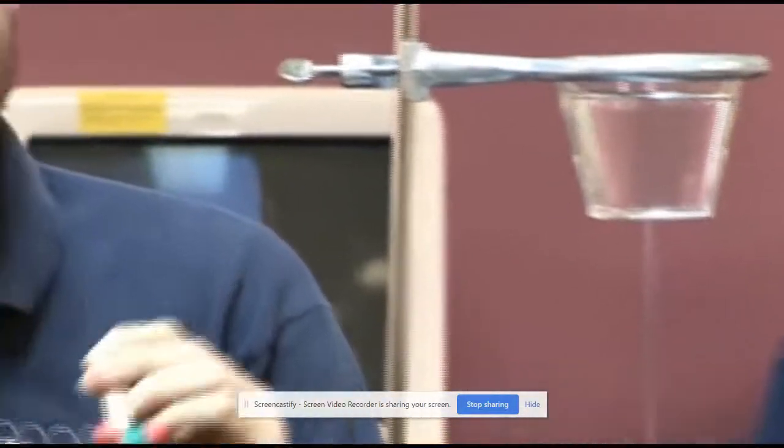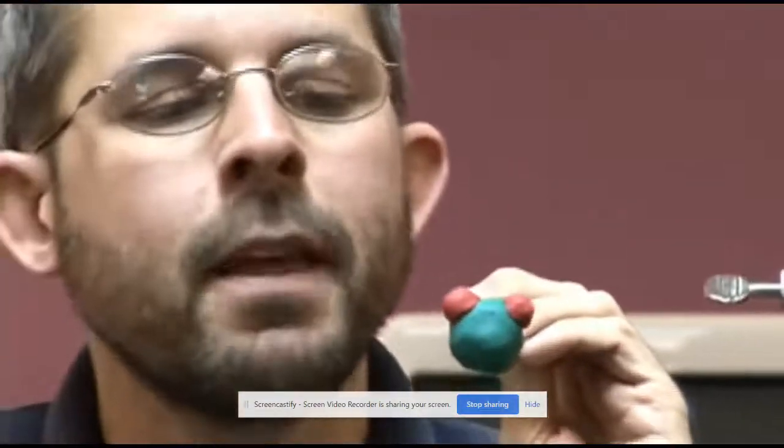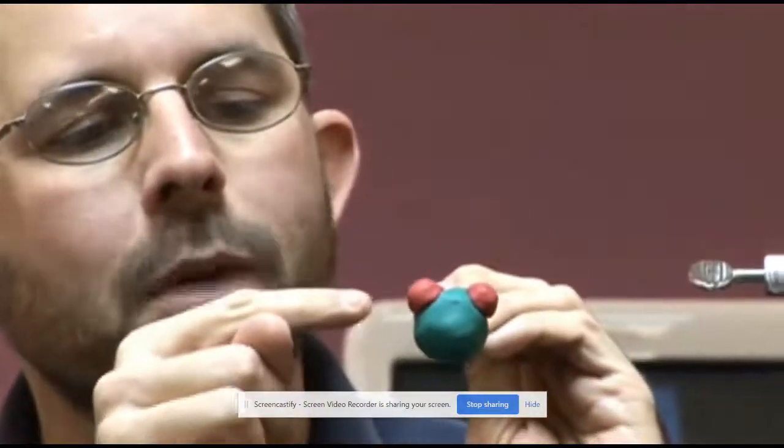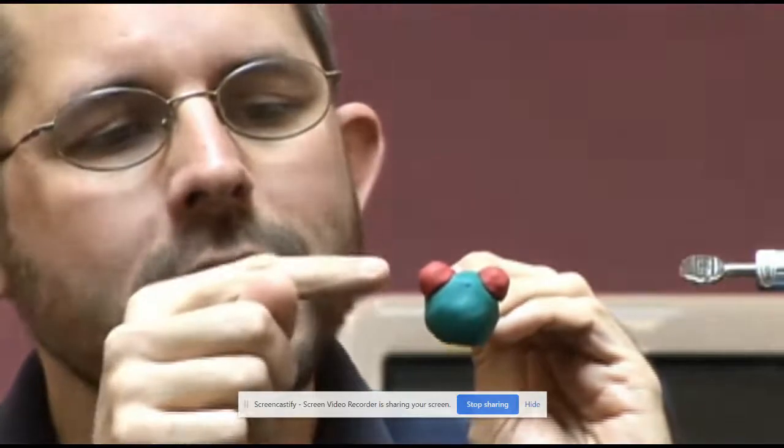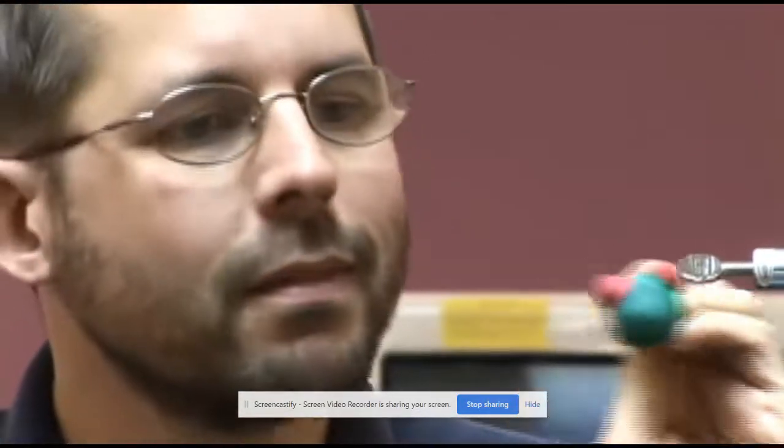Water molecules look a little bit like Mickey Mouse. The two hydrogen atoms are bunched up on one side of the oxygen atom. And while the molecule itself is neutral overall, it has a positive end and a negative end because of the way it's shaped. Molecules, like water, that have an asymmetrical distribution of charge are called polar molecules.